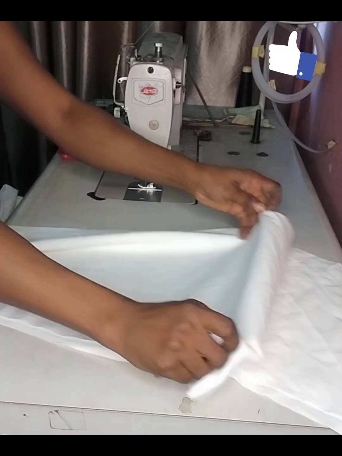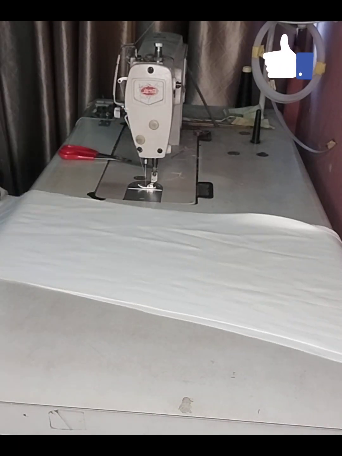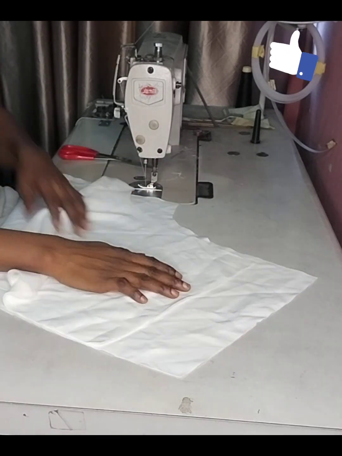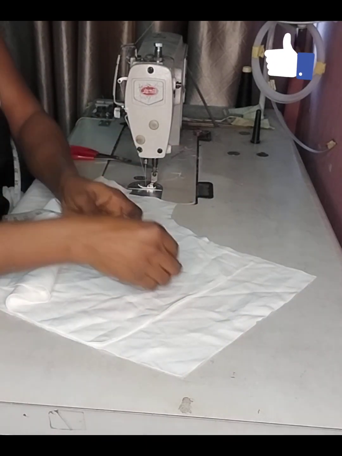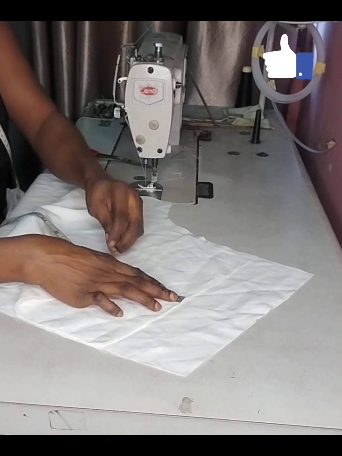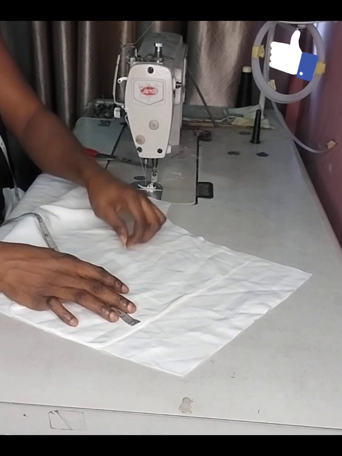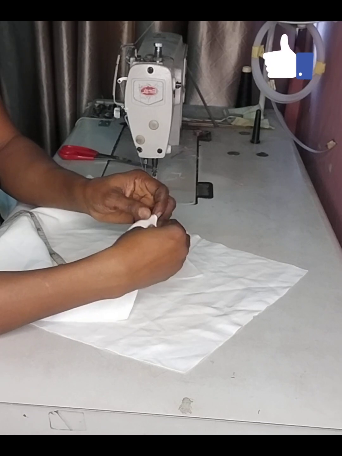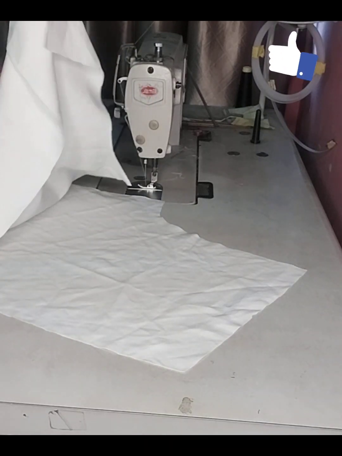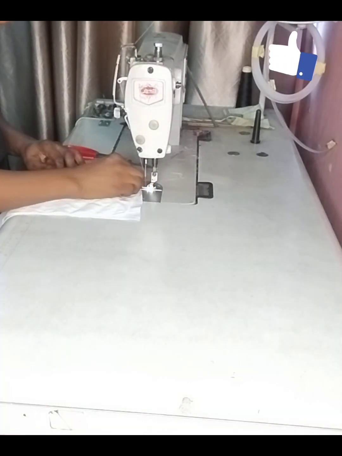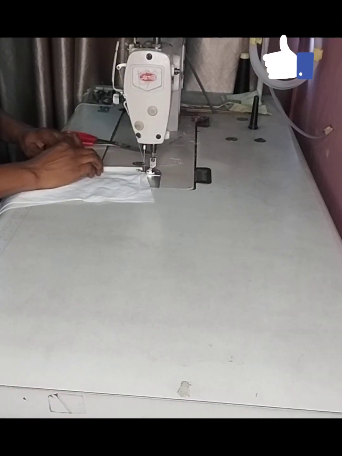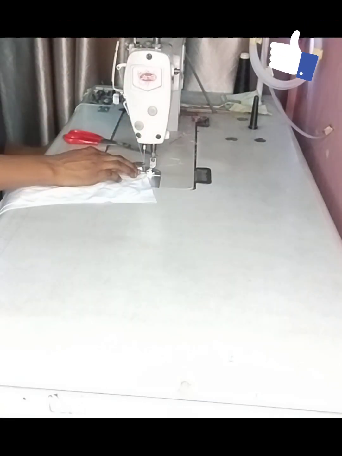So I'll pick the back part. This is the back part of my trouser. So I'll go ahead and stitch my darts. My dart is 1/2 inch unfold.